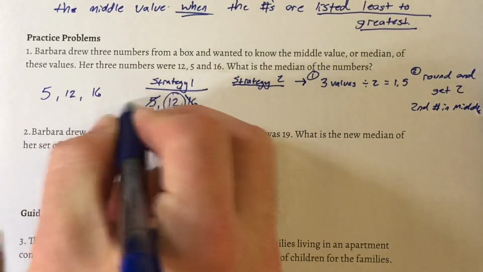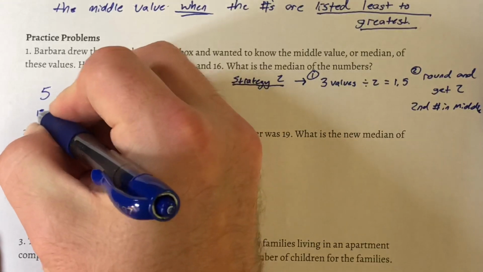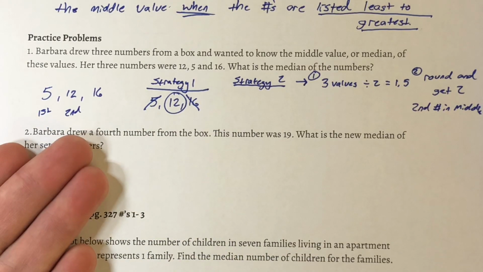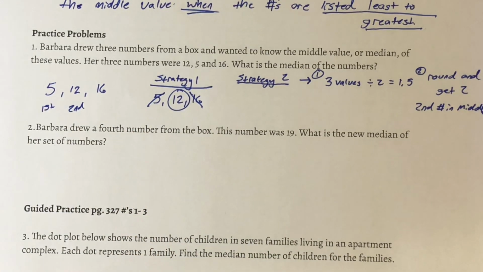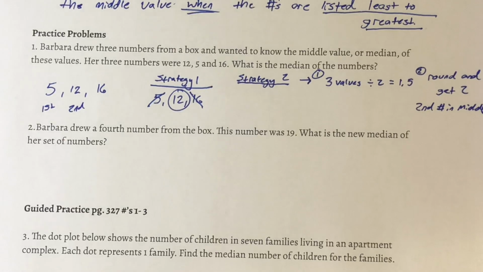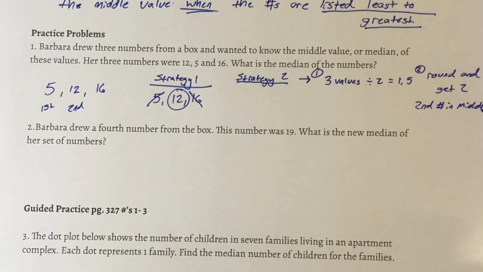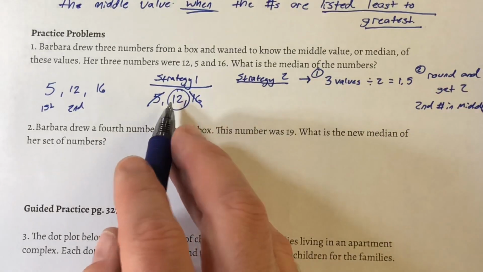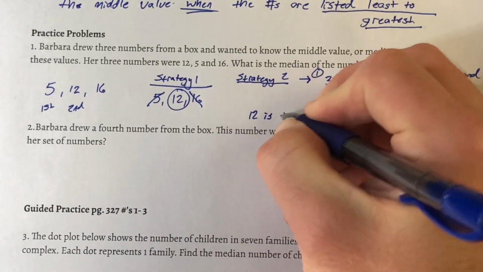So if I were to go back to this list, 5, 12, and 16, I could count first number, second number, 12 is in the middle. Now, did I need that for this particular example? No. So when would I use this strategy? I would use it if I had a lot of numbers. Let's say you had 230 numbers or 231 numbers. Divide it by 2 and you could quickly figure out which value is going to be in the middle and count until you get there immediately, instead of crossing out until you get to the middle. All right, so let's answer this. What is the median of the numbers? It is 12. So 12 is the median.